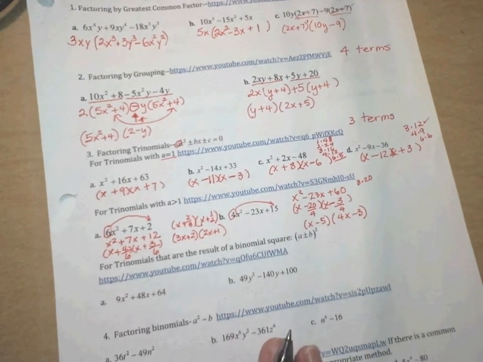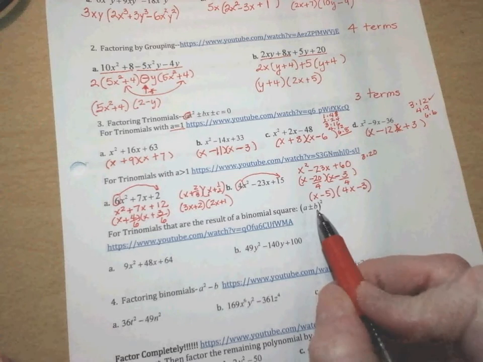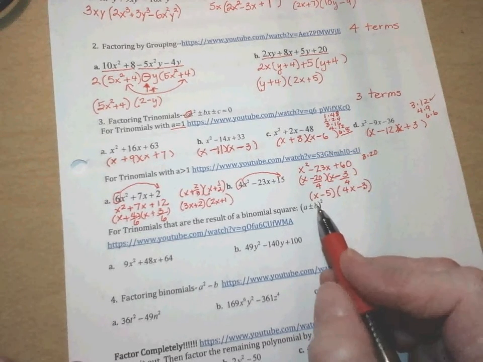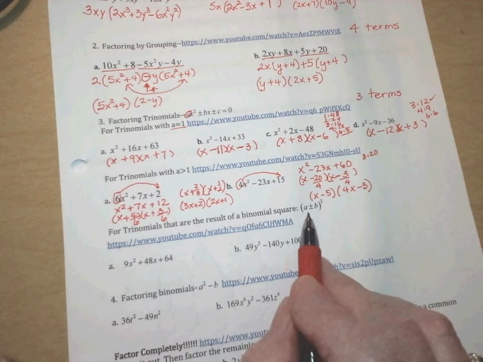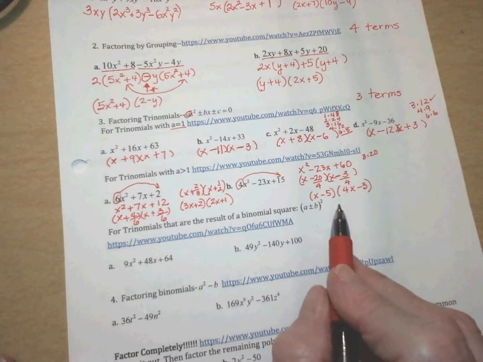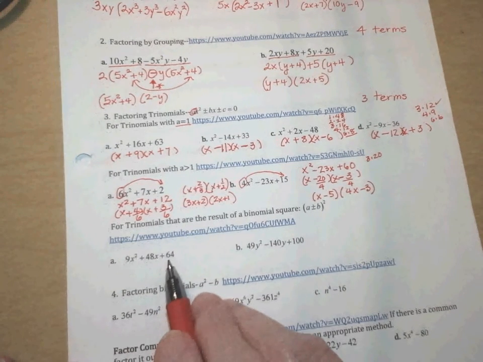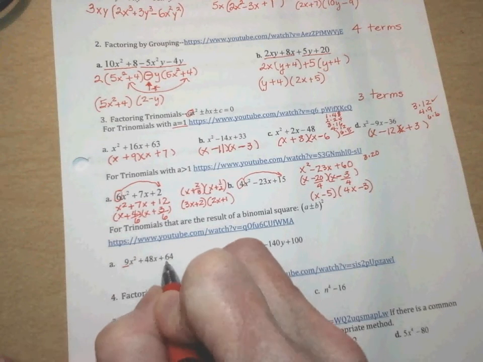Okay, the next set of problems are special trinomials that result when we have the exact two factors that were being FOILed together. You can do these problems with the rainbow method, but because they result from something that's been squared, a binomial that's been written twice and FOILed out, they give you a special pattern.